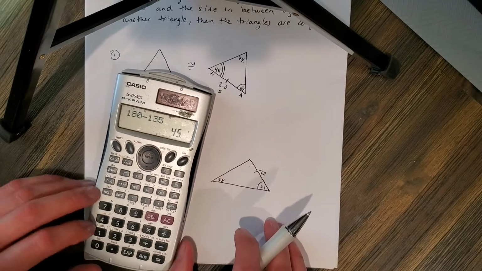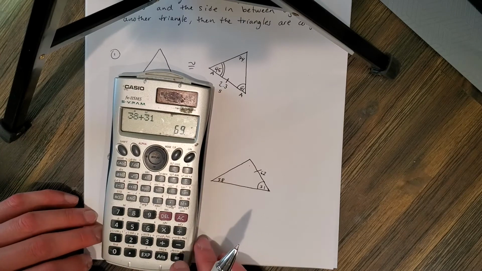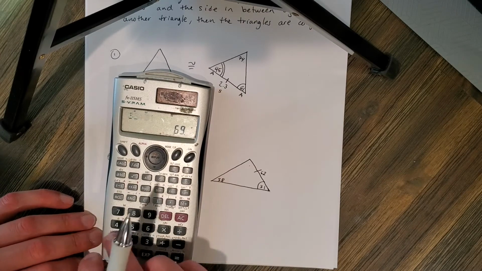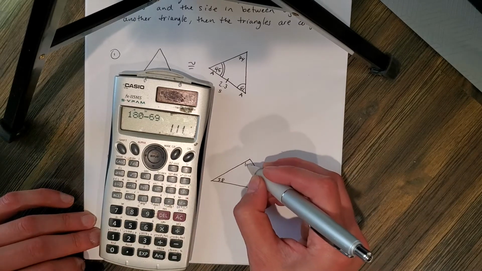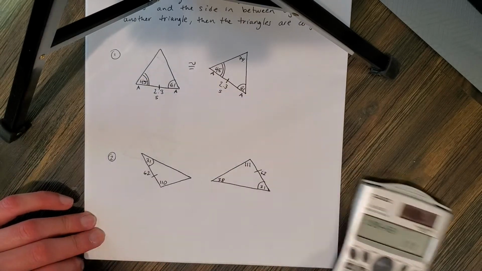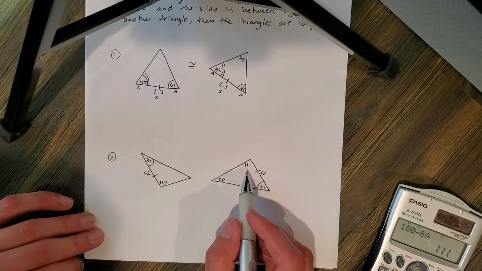Let's add 38 plus 31. 38 plus 31. That's 69. Let's do 180 minus 69. 180 minus 69 is 111. Okay. Now notice here, that's 110. That's 111. Those do not match.